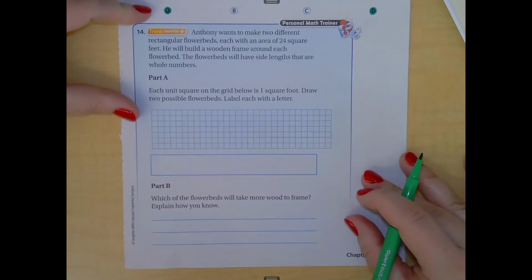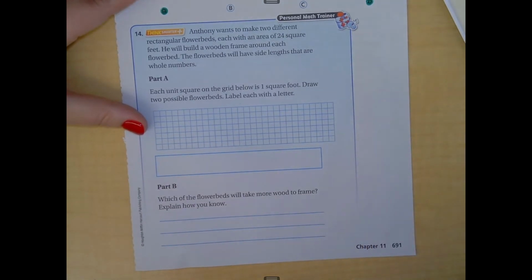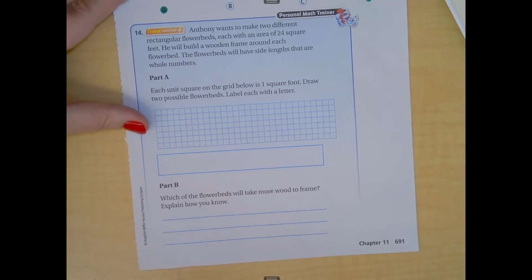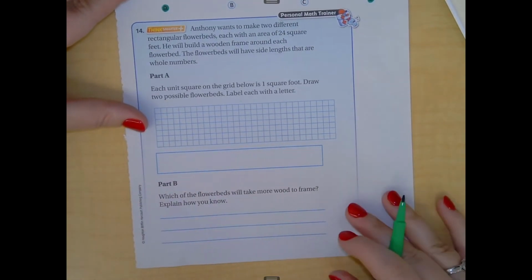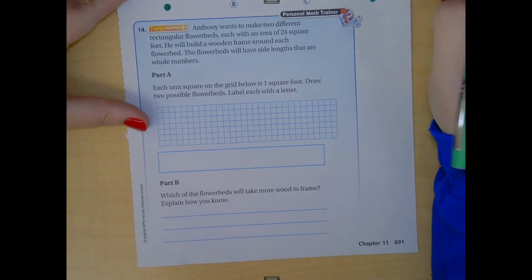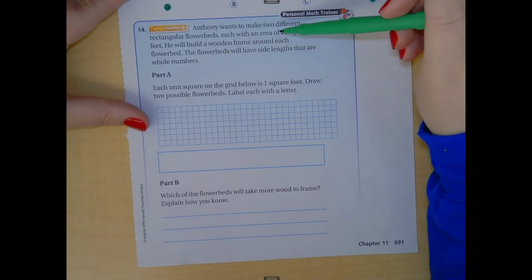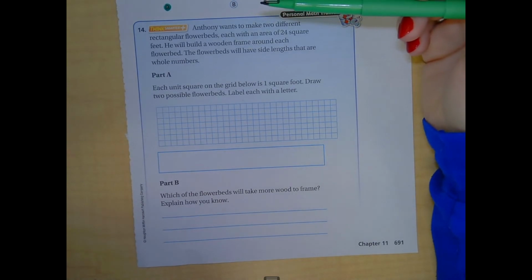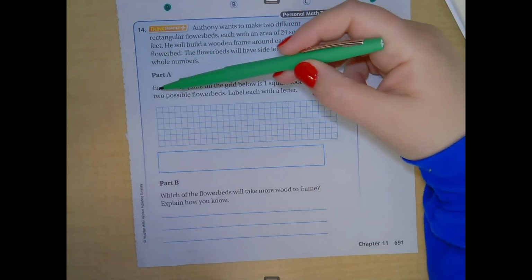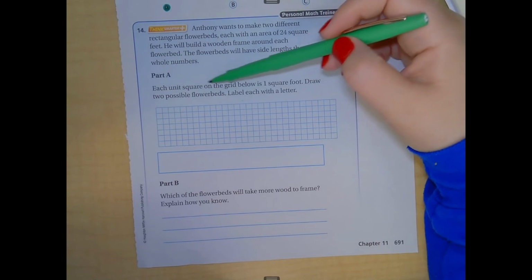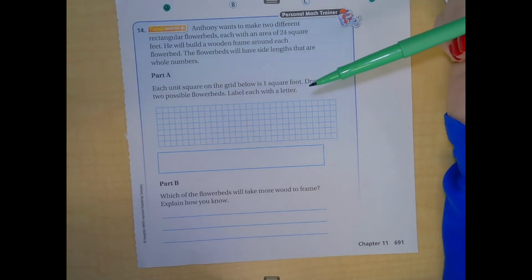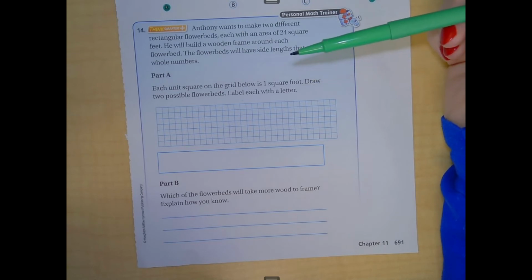Number 14. Anthony wants to make 2 different rectangular flower beds, each with an area of 24 square feet. Okay. He will build a wooden frame around each flower bed. The flower beds will have side lengths that are whole numbers. Each unit square on the grid below is 1 square foot. Draw 2 possible flower beds. Label each with a letter.